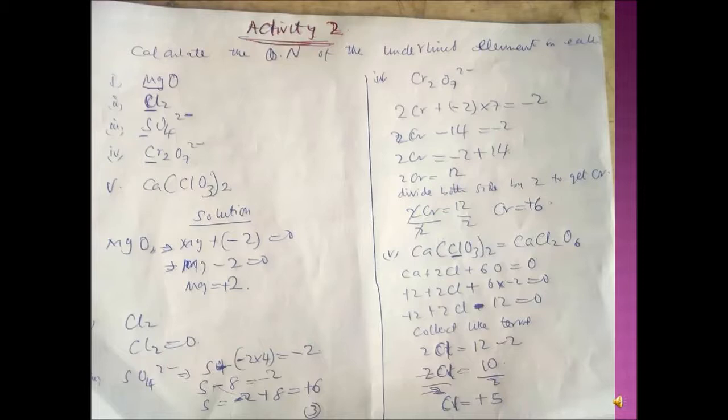Now we have come to our activity 2. So we're going to do this activity together in the class. And what is the activity? You want to find the oxidation number or the oxidation states of different elements in radicals, in compounds, and so on. So now let's start with the first one, which says calculate the oxidation number of the underlined element in each of the following. So we have magnesium oxide, we have chlorine molecule, we have sulfate ion, we have dichromate ion, and then we have calcium trioxochlorate.